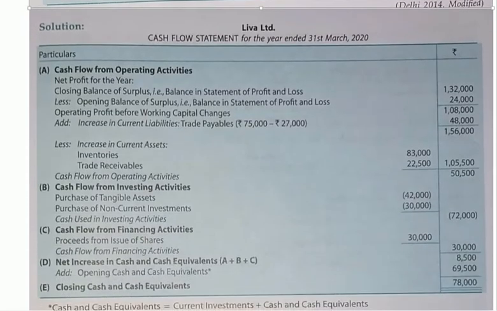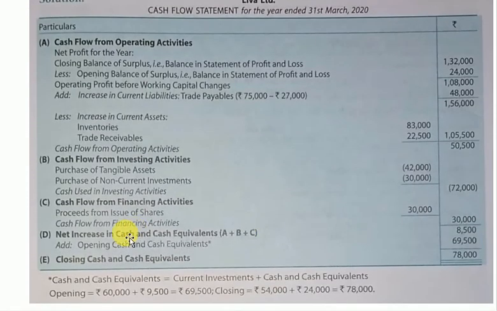This is always shown under point number 5, which is add opening cash and cash equivalent. It is better if you write cash and cash equivalent in the beginning of the year. And here is 69,500. I will suggest you write inside here current investment 60,000 and your cash and cash equivalent 9,500 individually, and then the total comes here 69,500. Hope this is clear. Now everything has been posted.